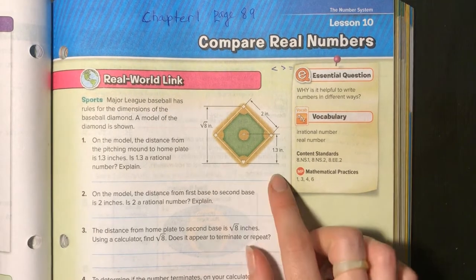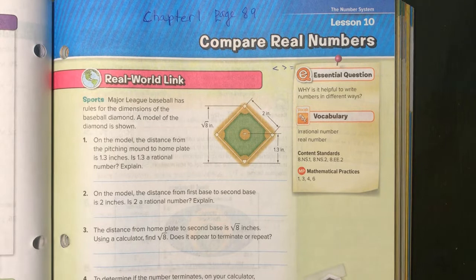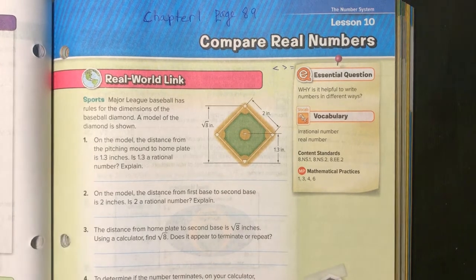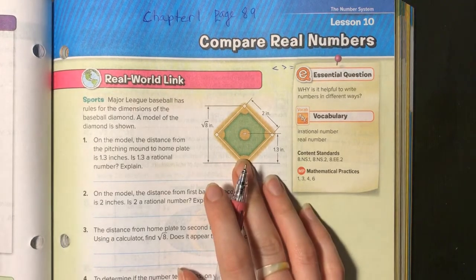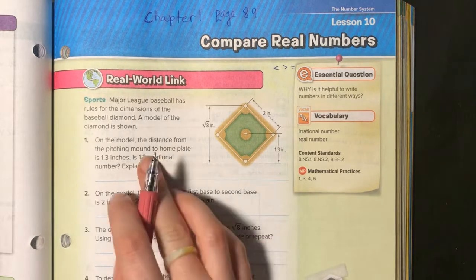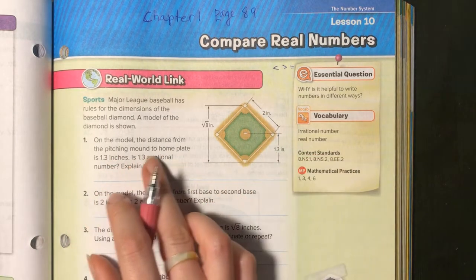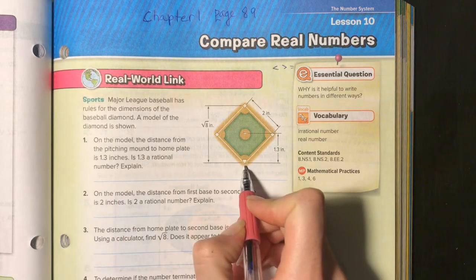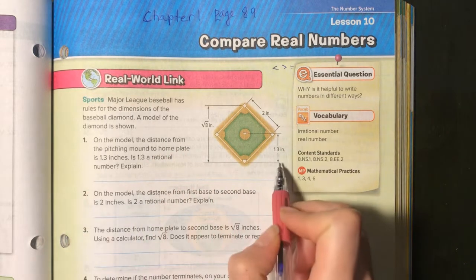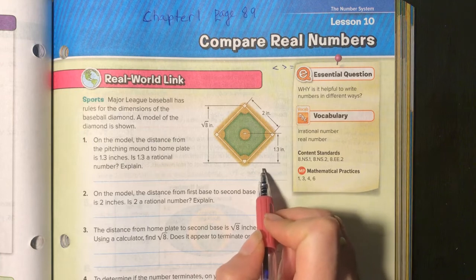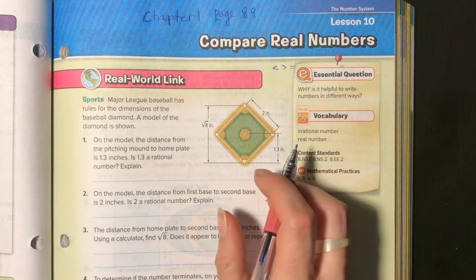All right, this is about baseball. Major League Baseball has rules for the dimensions of the baseball diamond. A model of the baseball diamond is shown. On the model, the distance from the pitching mound, that's here, to the home plate, here, is 1.3 inches. Is 1.3 a rational number?